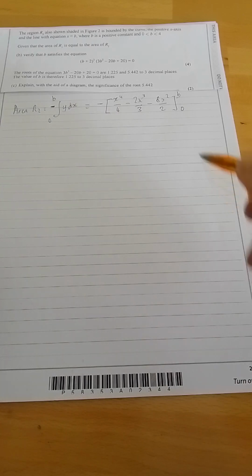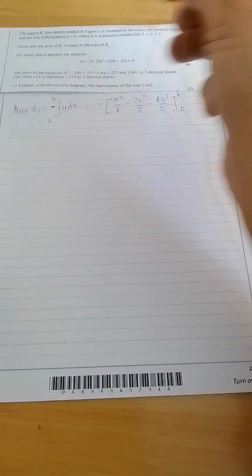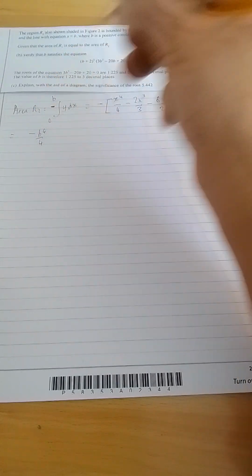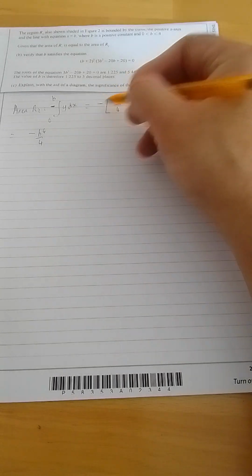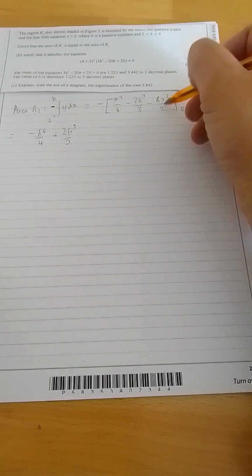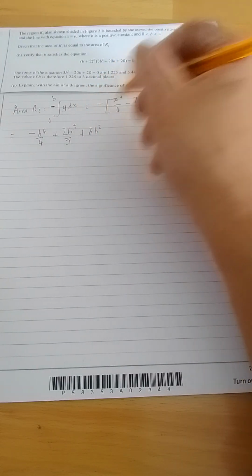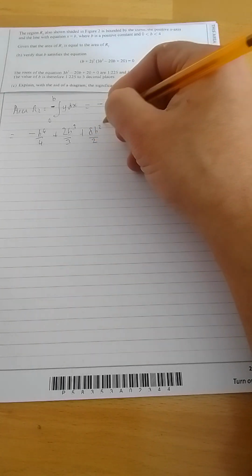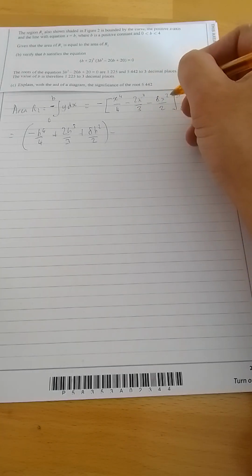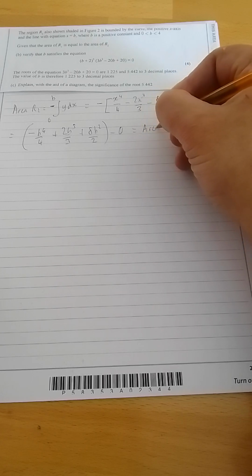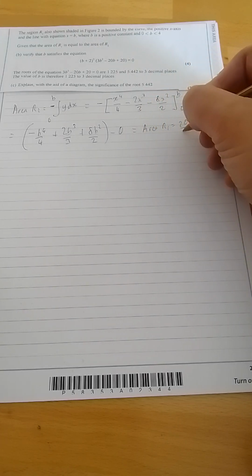Okay, so if we now substitute in b into each of those, we're going to have b to the 4 over 4, but don't forget there's a minus sign, so minus b to the 4 over 4. And then we're going to have minus minus, which will be a plus, 2b cubed over 3, and then again a minus minus, so a plus 8b squared over 2. That's putting in b, and then it will be minus, putting in 0 as a value of x, all of which obviously come to 0, and we know that's equal to area R1, which is 20 over 3.